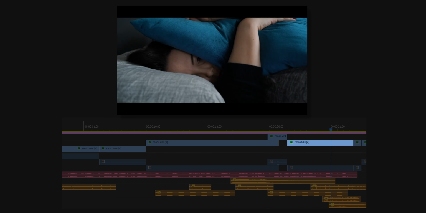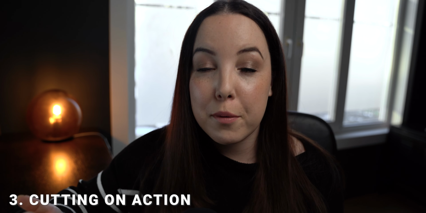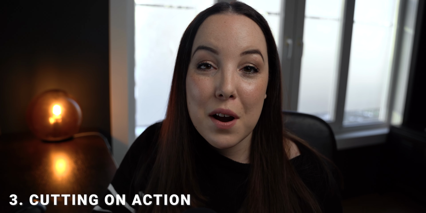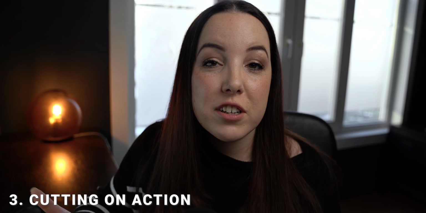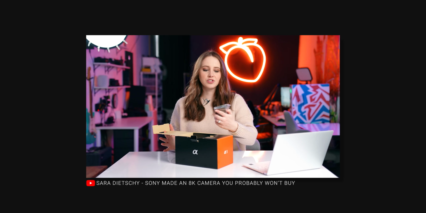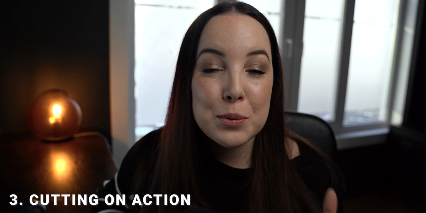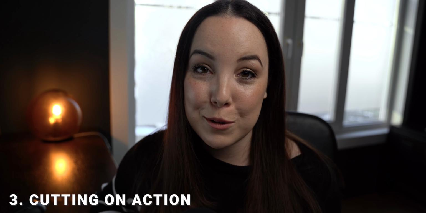So when you're cutting on action, you want to make sure that you match the action in both clips, and you want to make it as smooth as possible so that there's no jump visible. You can also cut on action very well if you're doing reviews, like Sarah Dici, for example. She's using multiple cameras and she makes sure that she matches the action when she switches from one angle to the other. So whether you're making a vlog, a B-roll sequence, a review, you can literally do this with any video. I have so many examples to show you.